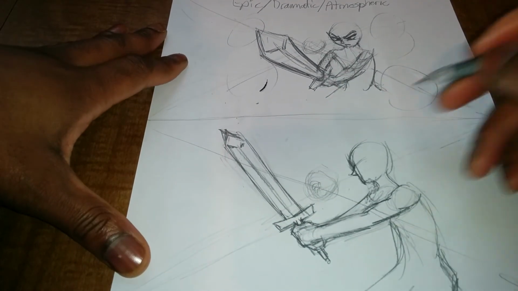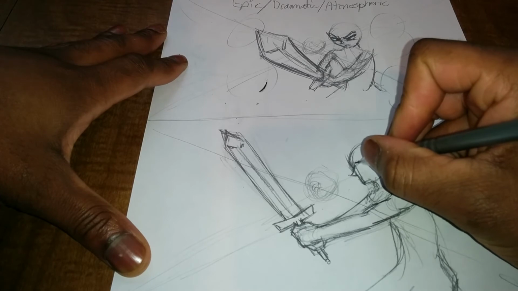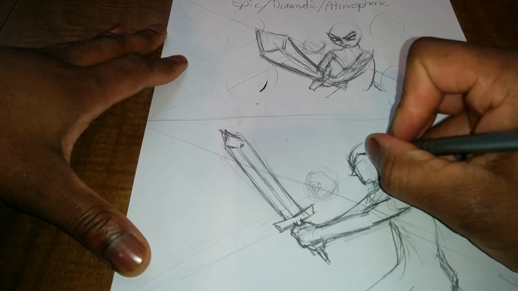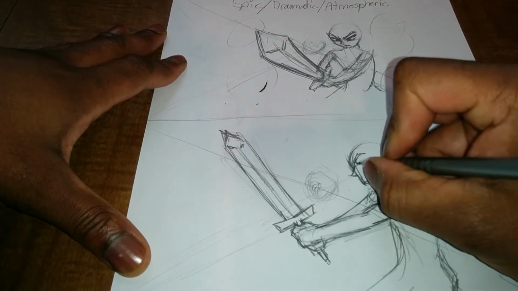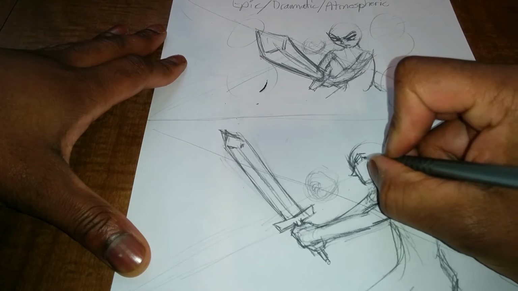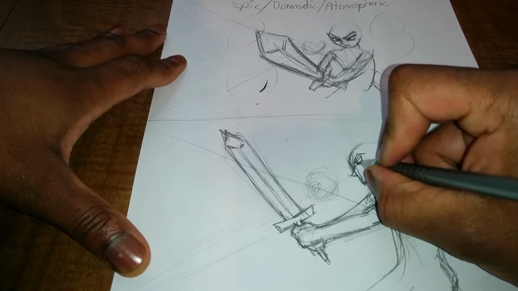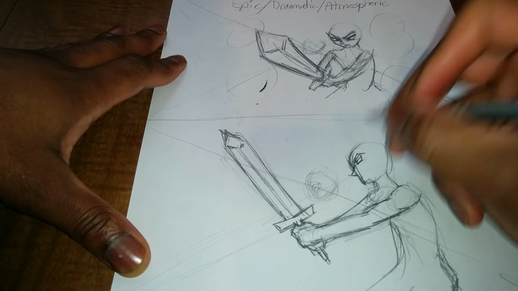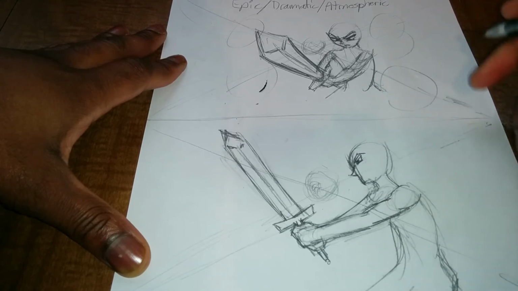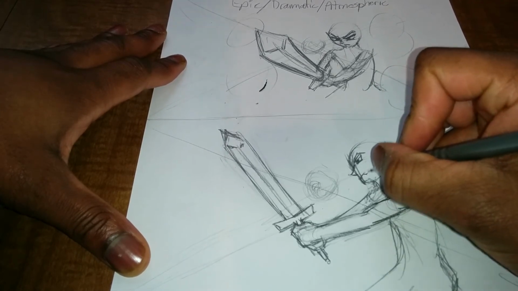Now, the third kind of scene is atmospheric, which is a little complicated, mainly because you can actually draw something in the middle, but because of the way it's drawn, it's not what the focus is on. Atmospheric is where you would more or less describe the scene by using the surroundings.